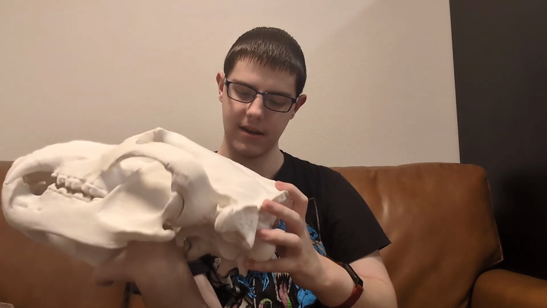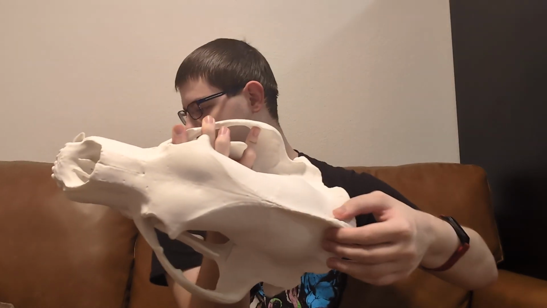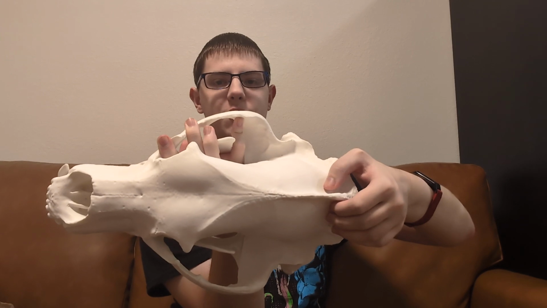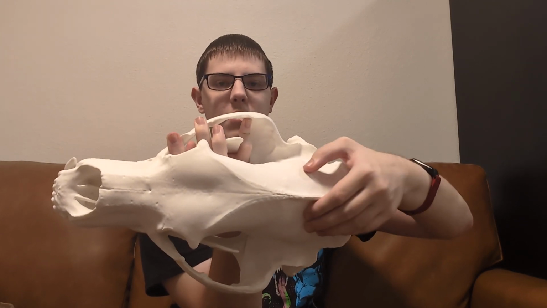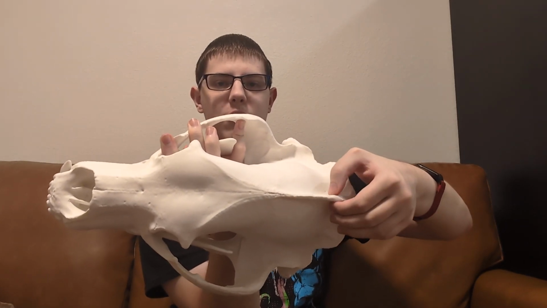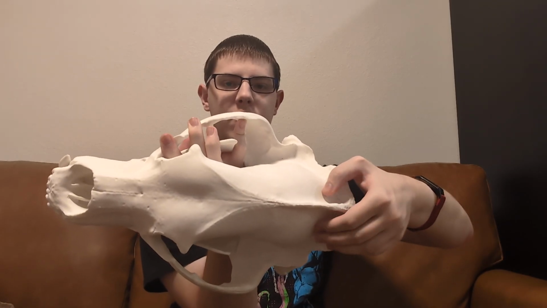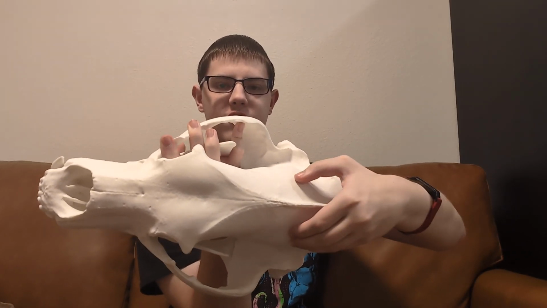The brain case is still large. Since this is a larger skull than the lion's, it does have a larger brain. However, if we're talking about proportions, the lion would have a larger brain proportionate to its body size and head size. So here's the brain case essentially.